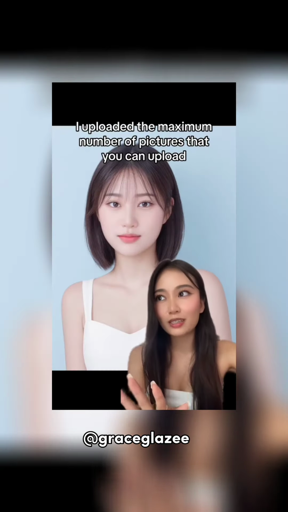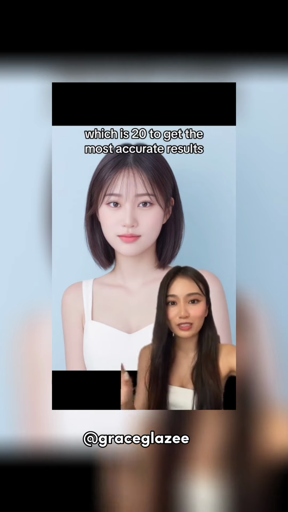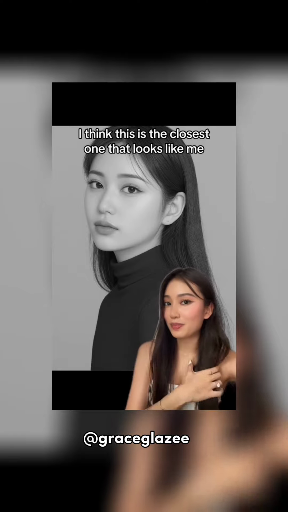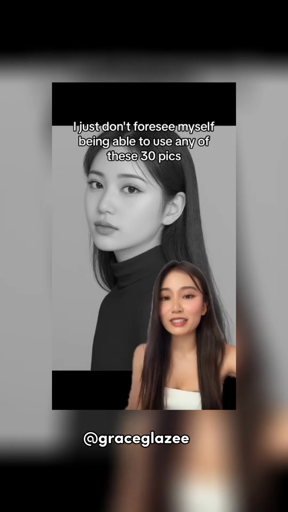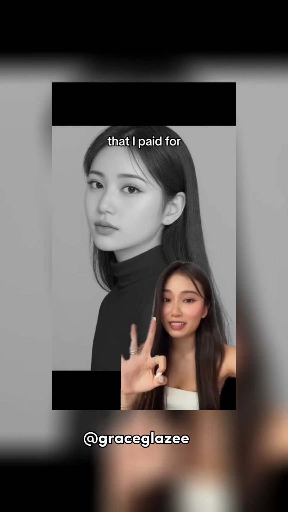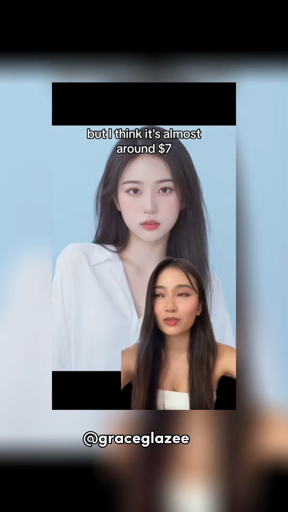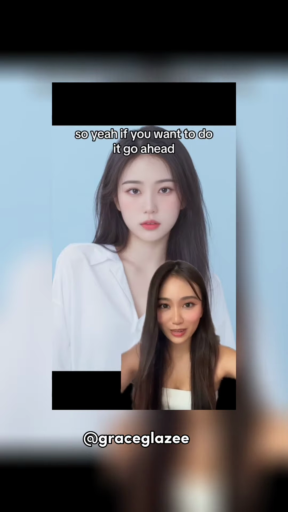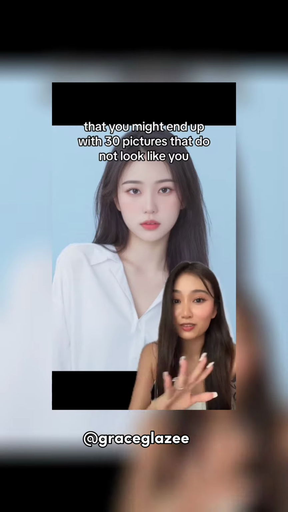I uploaded the maximum number of pictures that you could upload, which is 20, to get the most accurate results, and this is what I got. I think this is the closest one that looks like me, but even I still don't think it looks like me, and I just don't foresee myself being able to use any of these 30 pics that I paid for. I mean, go ahead and try it if you want, but I think it's almost around $7. So yeah, if you want to do it, go ahead, but just a little warning that you might end up with 30 pictures that do not look like you.